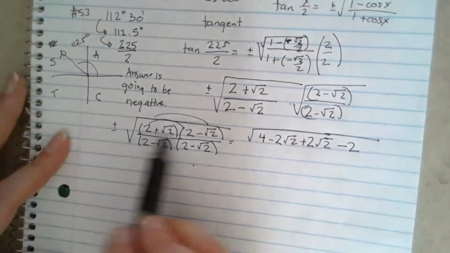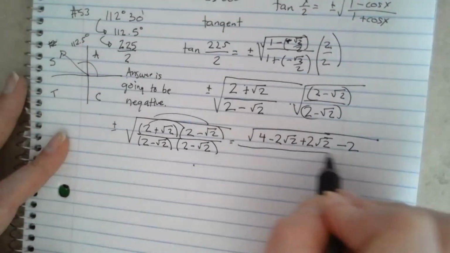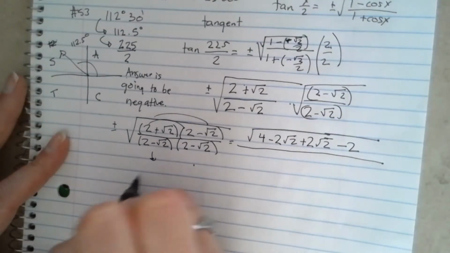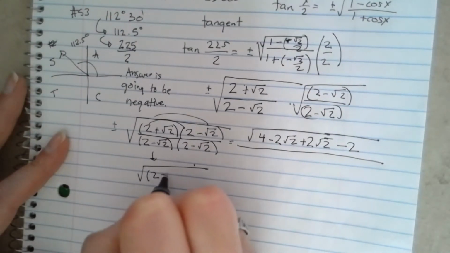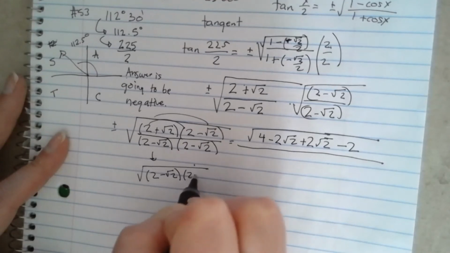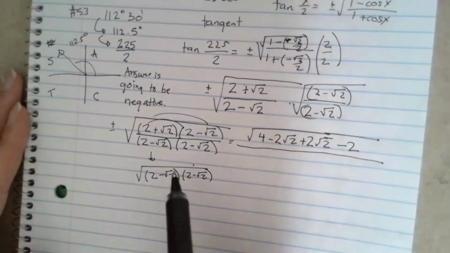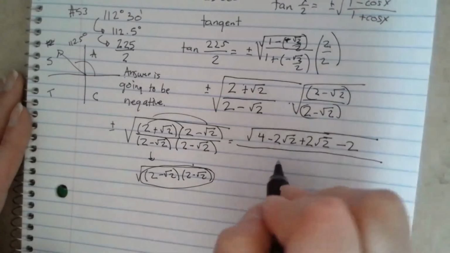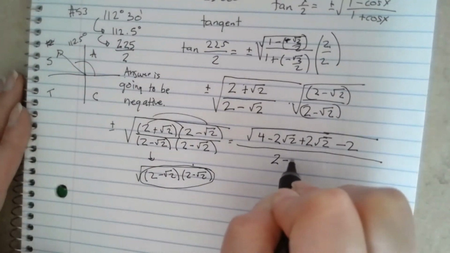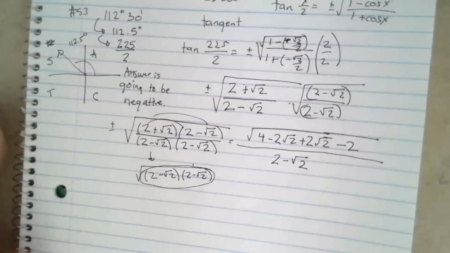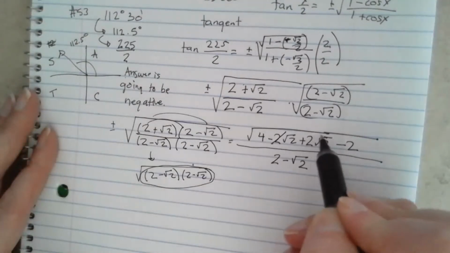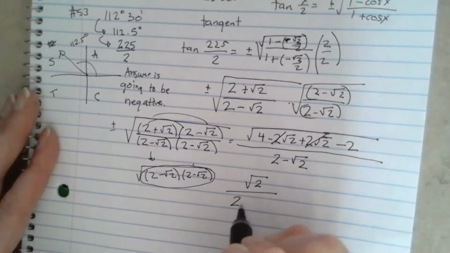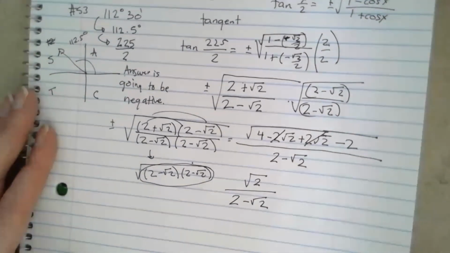That would be my numerator. In my denominator, I've got the square root of 2 minus square root 2 times 2 minus square root 2, and with square roots, you look for pairs. I have a pair right here, so it becomes 2 minus square root 2. If we simplify this, we'd have the square root of 2 over 2 minus square root 2.